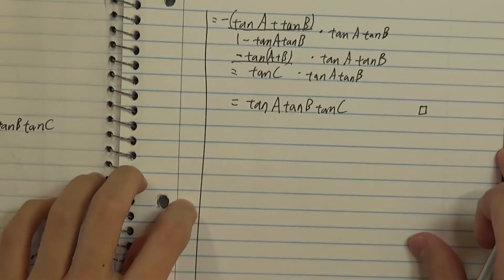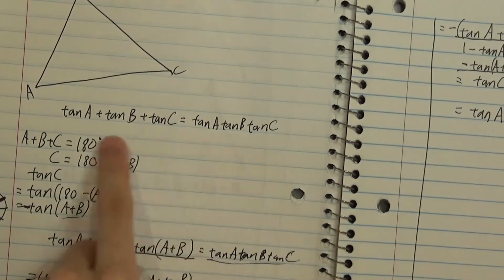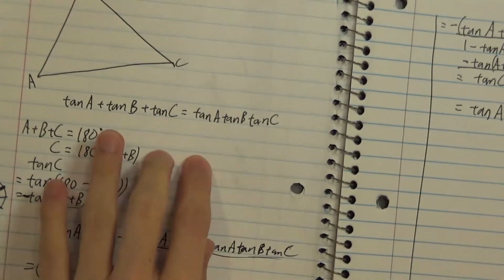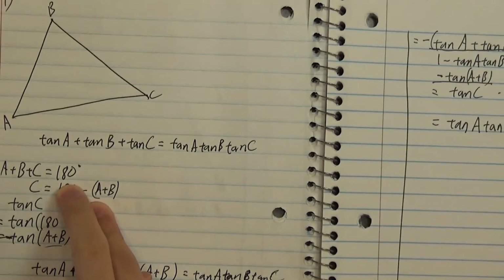So there we go. A seemingly strange problem, like how? With this, the sum of three things is equal to the product of three things. Well, it works here for any A plus B plus C that add up to 180. Interesting.